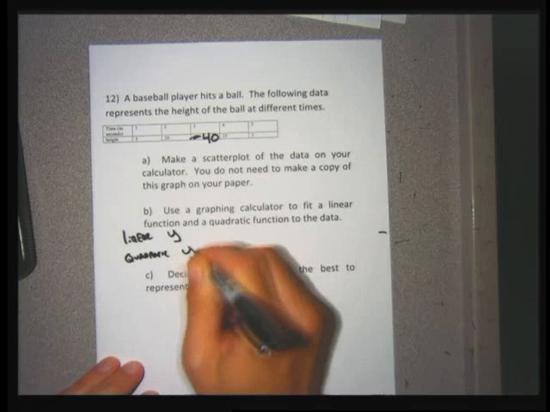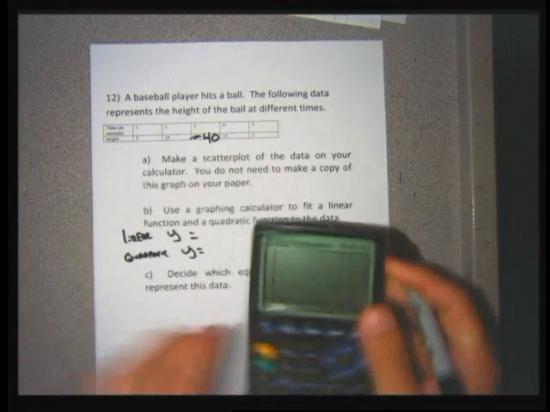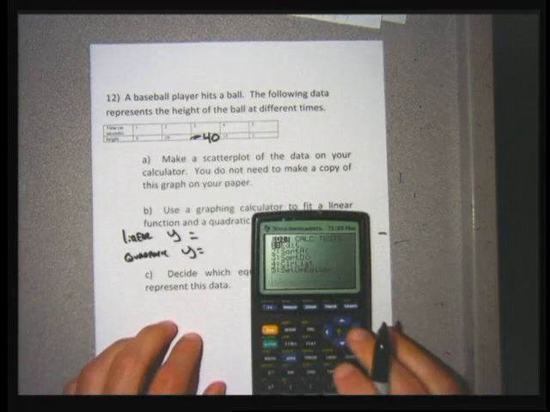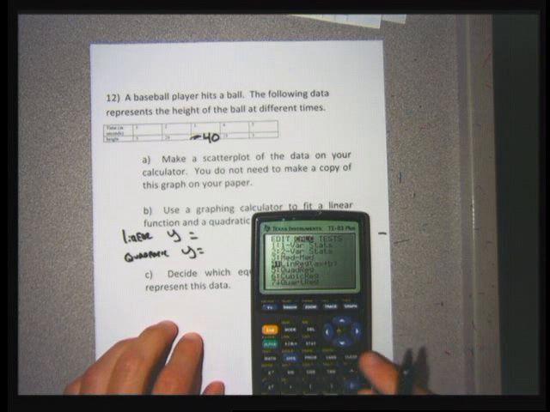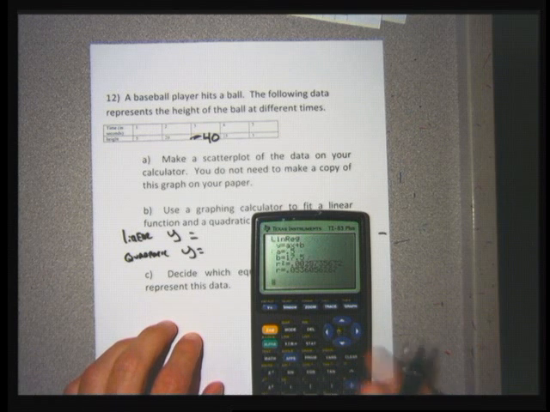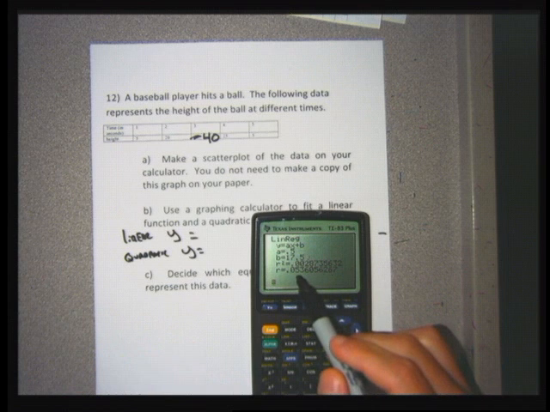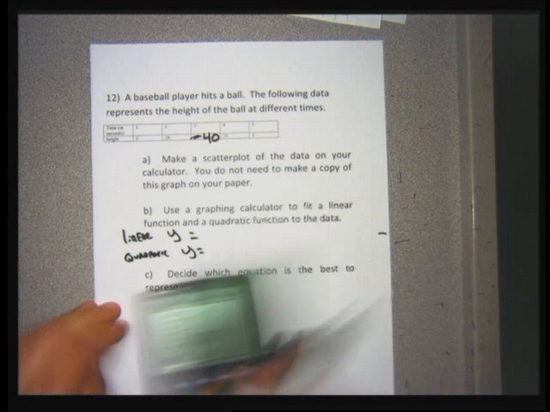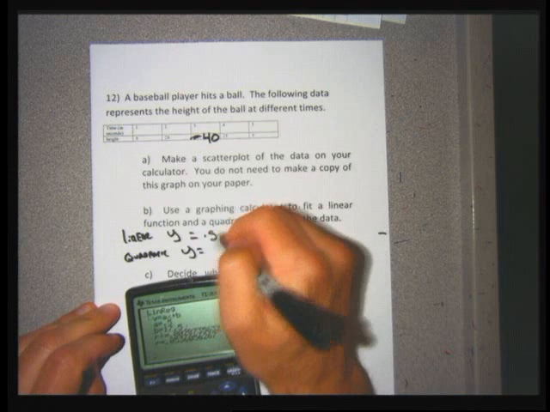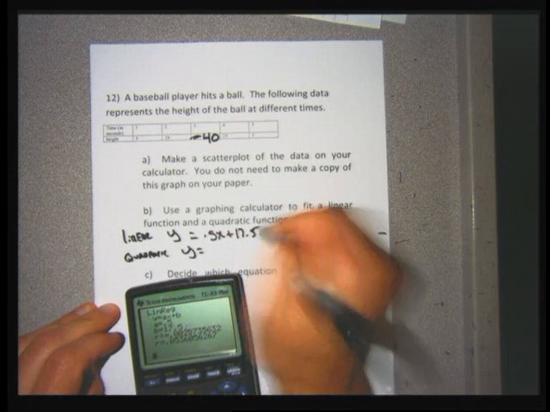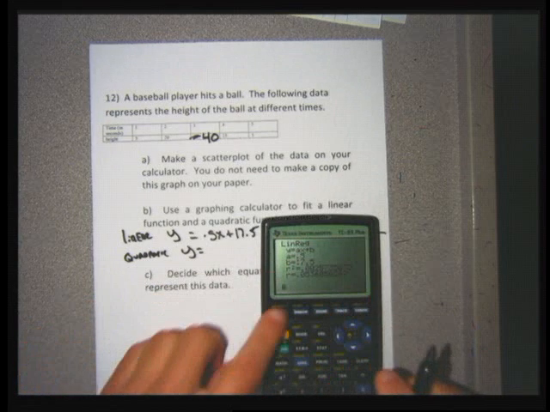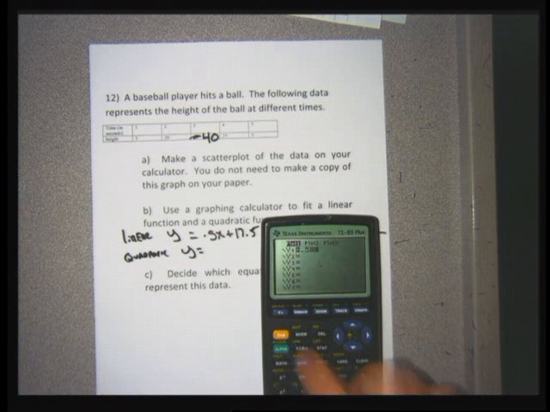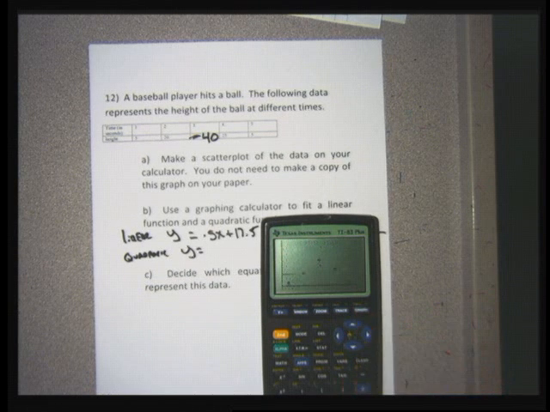I'm going to graph both of them to show you that the parabola is better. First thing for the linear, I go stat, calc, go down to linear regression, hit enter twice, and I get, look, the R is horrible at 0.05. The equation, it says it's 0.5x plus 17.5. That's the linear regression equation. If I graph that at 0.5x plus 17.5, that equation is cruddy. It's not going to predict the flight of the ball at all.